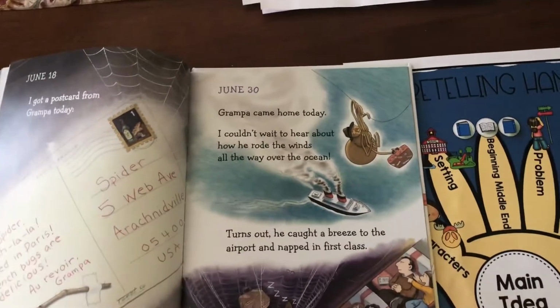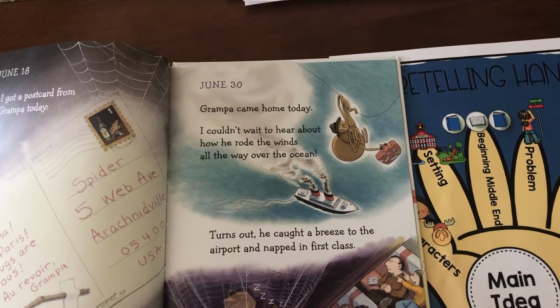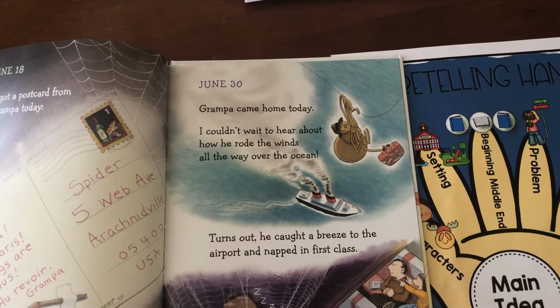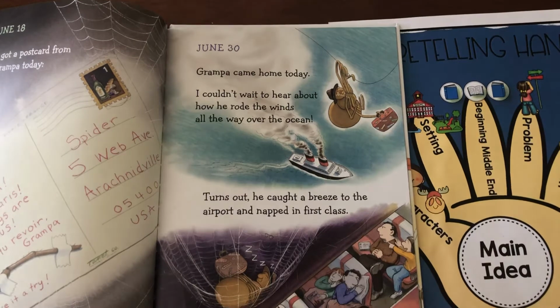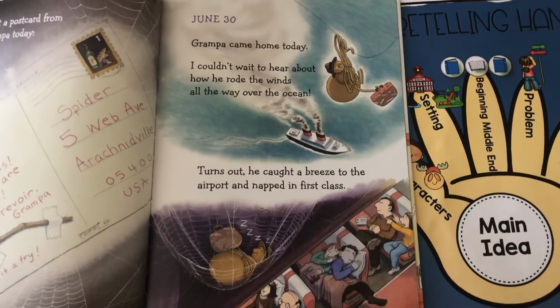June 30th, Grandpa came home today. I couldn't wait to hear about how he rode the winds all the way over the ocean. Turns out he caught a breeze to the airport and napped in first class.